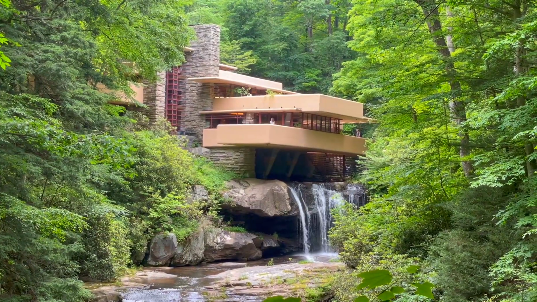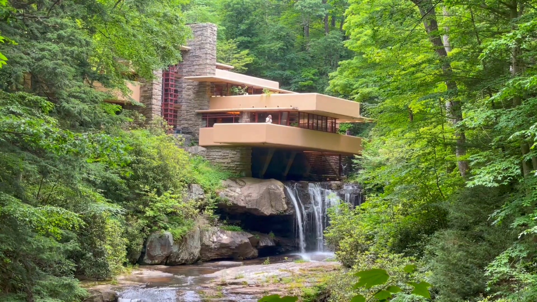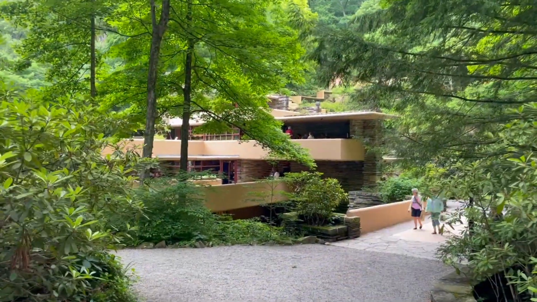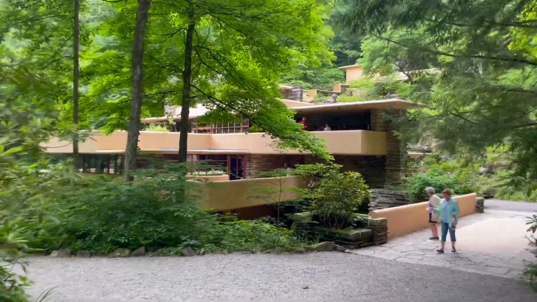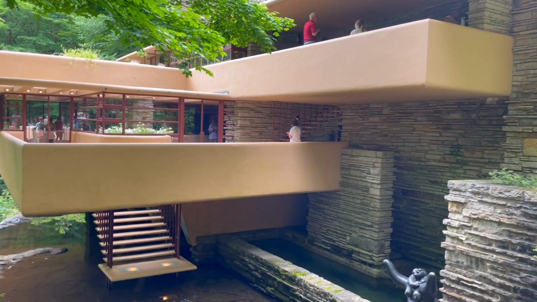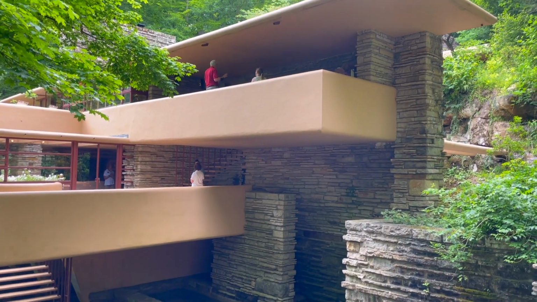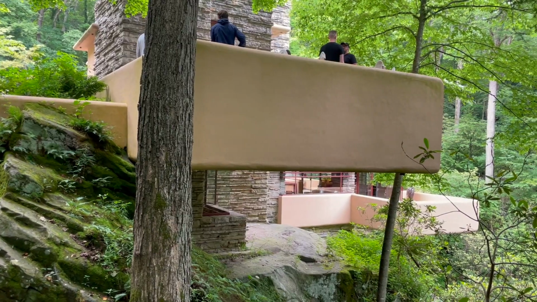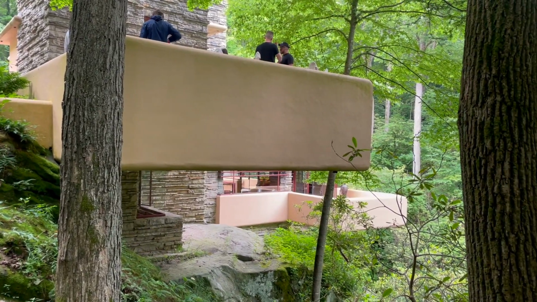I'm about to get on a guided tour of the interior, and I've always wanted to see this place, so this will be pretty cool. The foundation of the second floor is that wall?